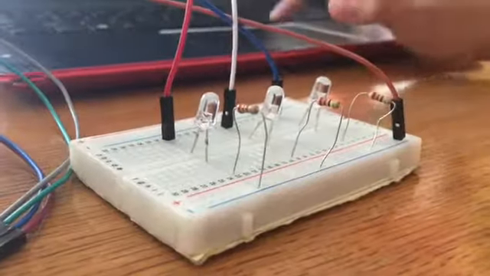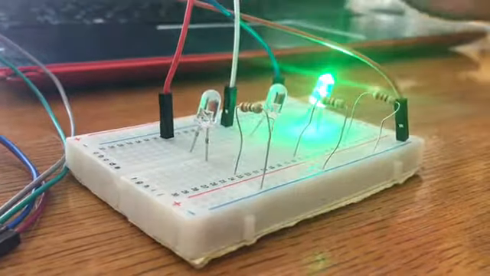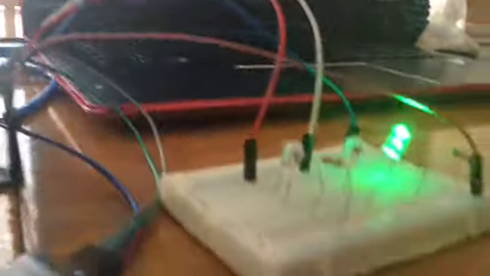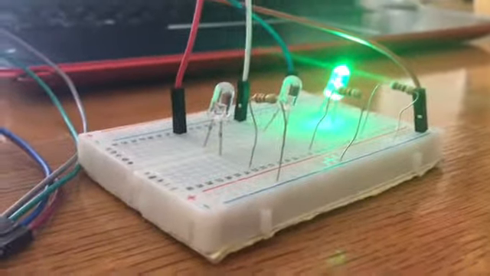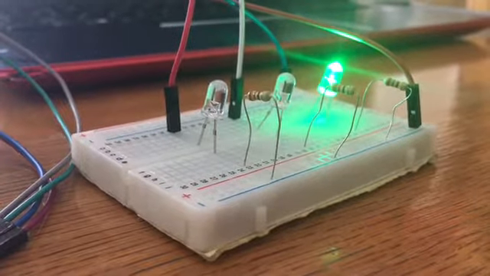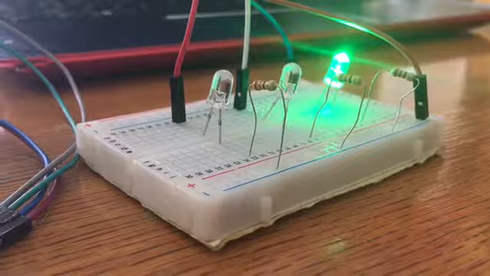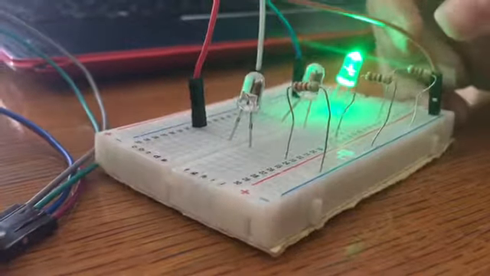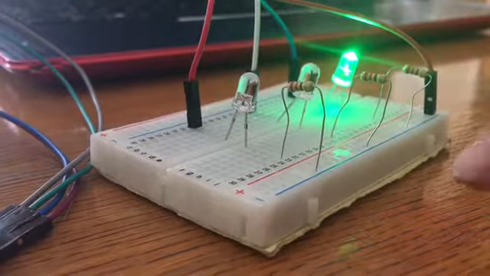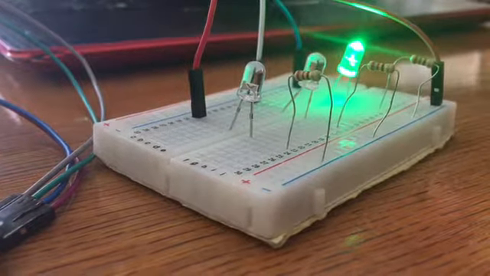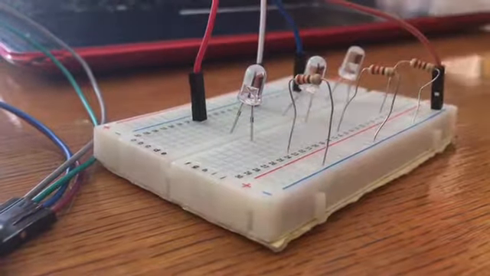So the first light is green, and we're controlling it with the serial monitor. But it's not necessary to use the serial monitor with our app, because it's going to turn on without any help, just by knowing the importance of the activity that you schedule. Now I'm going to turn it off.